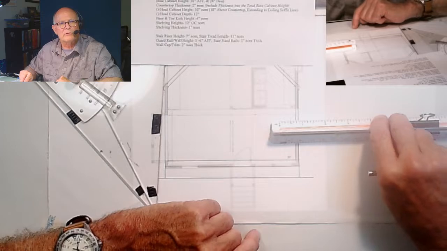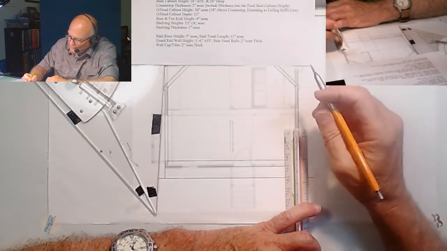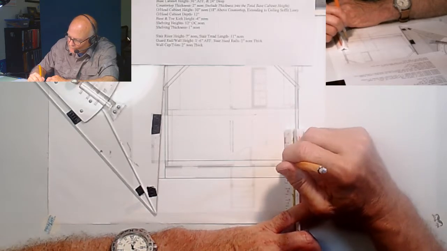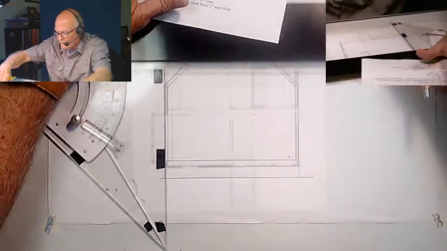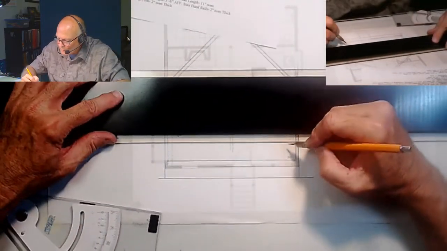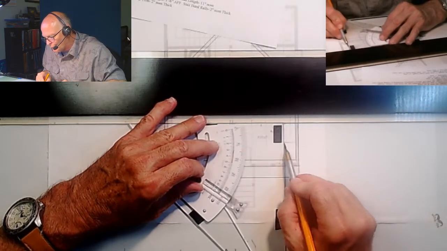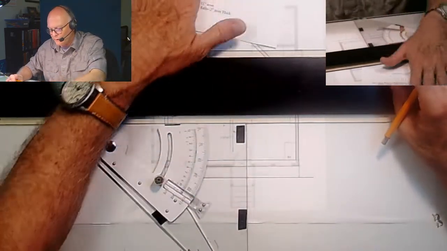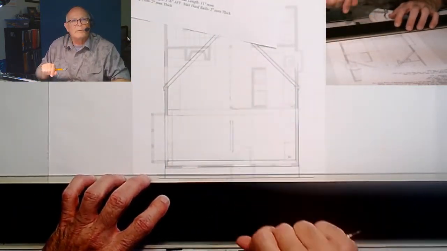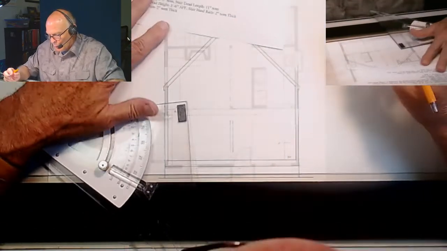But how high is it? According to this, it's 36 inches, which is 3 feet high. So I'm going to come down to the floor. I'm going to mark it 3 feet. And I'm going to put a horizontal line across it right here. And that is the larger view of the cabinet that we're seeing in side view through that cross section. We're going to continue on here. I'm going to erase a little bit there. Now, let's go to the next slide.